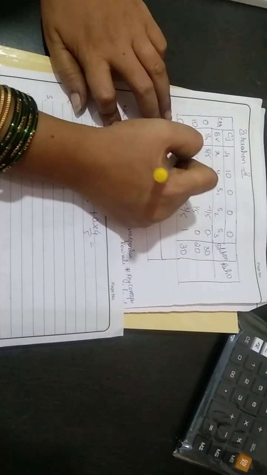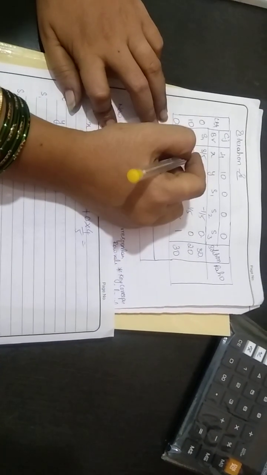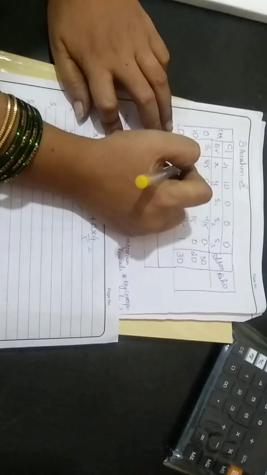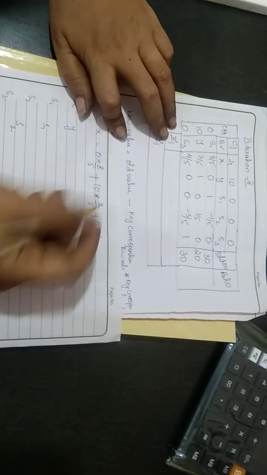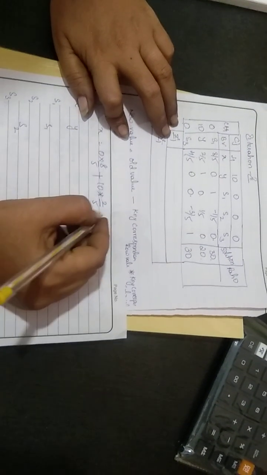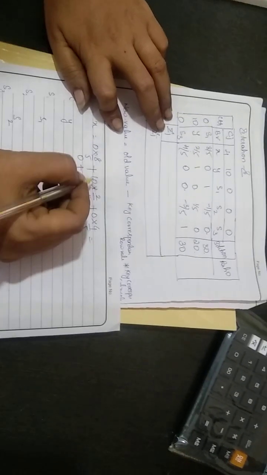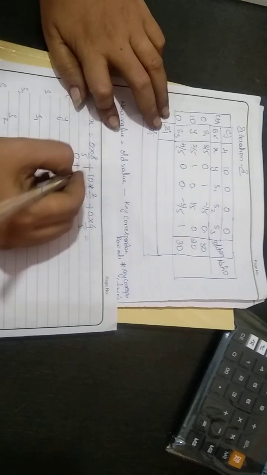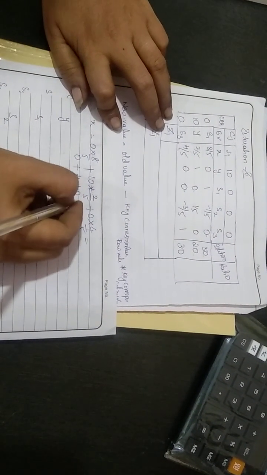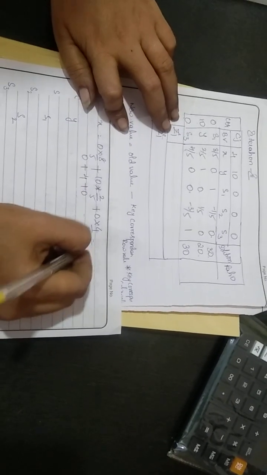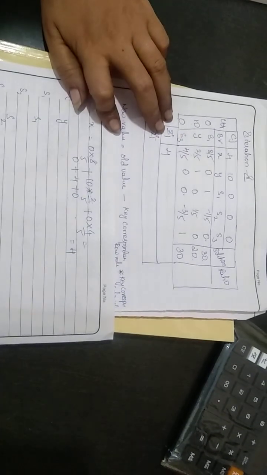So that's how I'm going to get my x value. So these things will be 0 again, 0 plus 20 divided by 5 which is equal to 4, again 0. So therefore it is going to be my value 4. So I got 4 here.